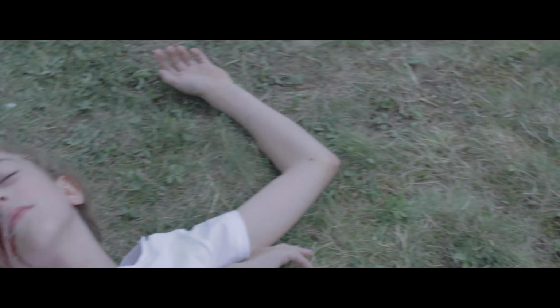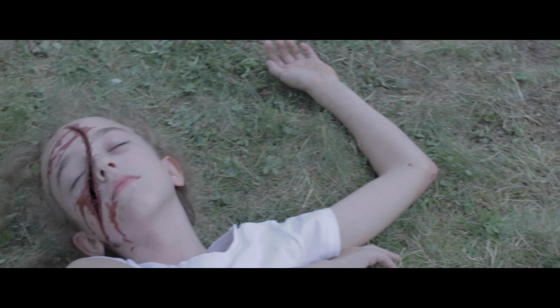Then I tracked the scar onto the footage and it looks a bit fake in daylight, but after I've applied the day to night effect, it looks good enough.